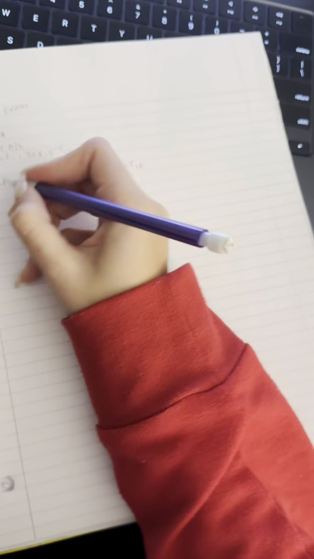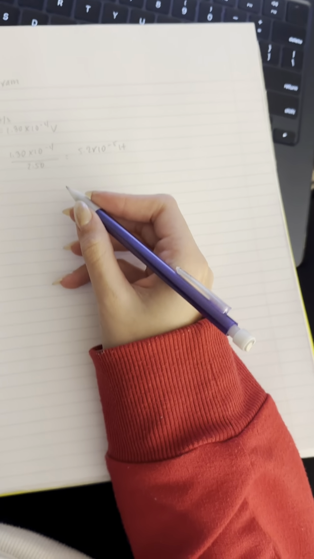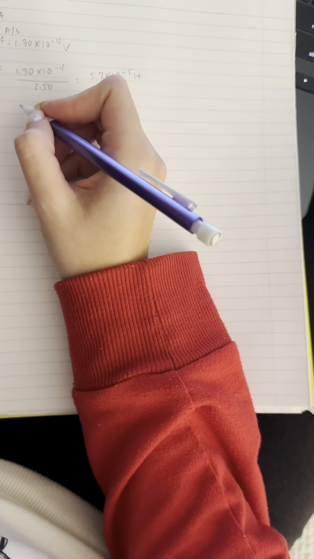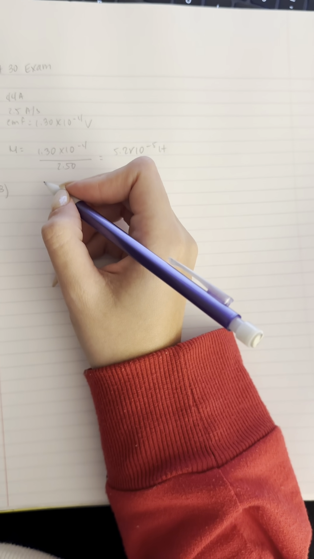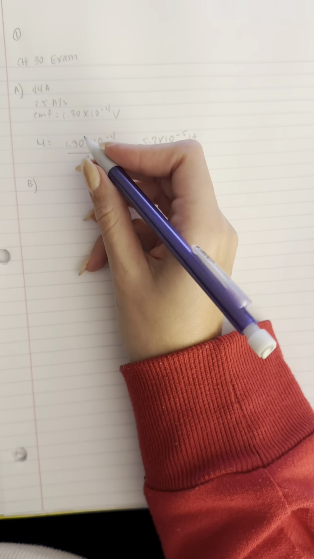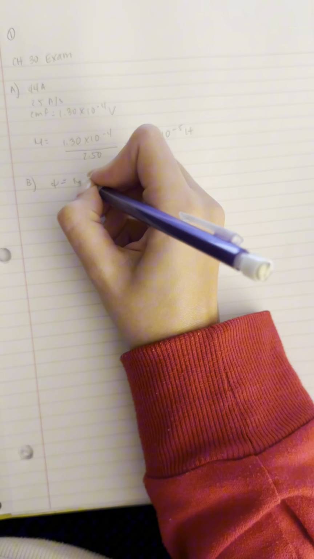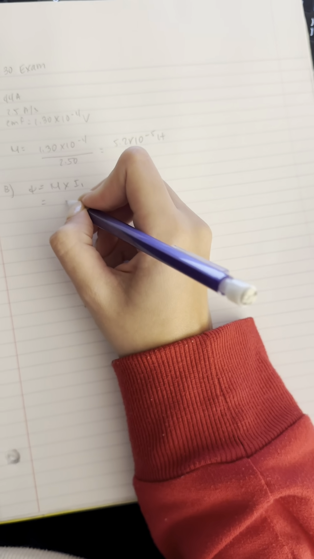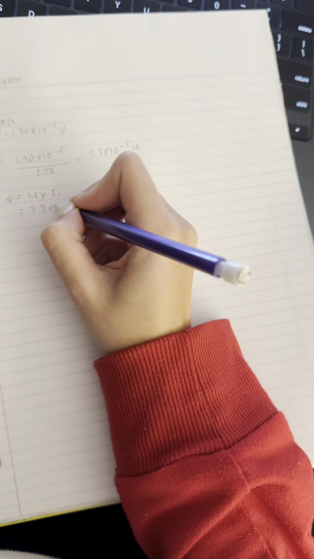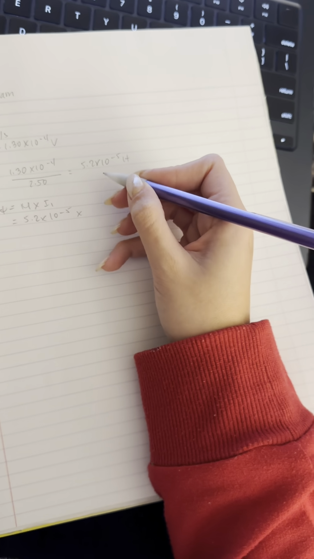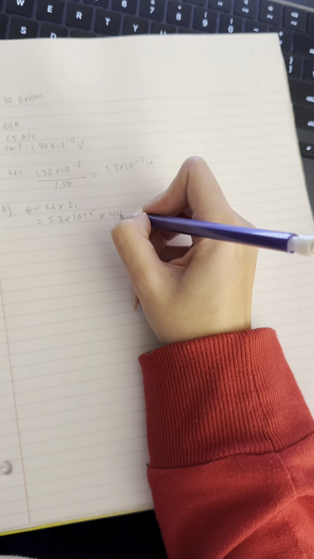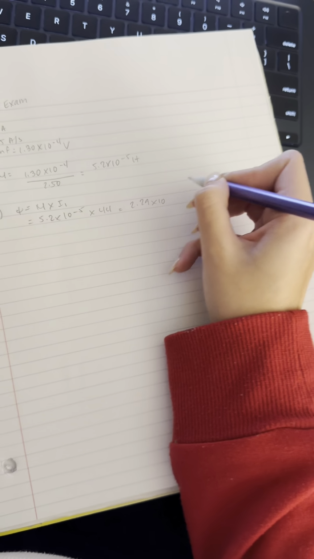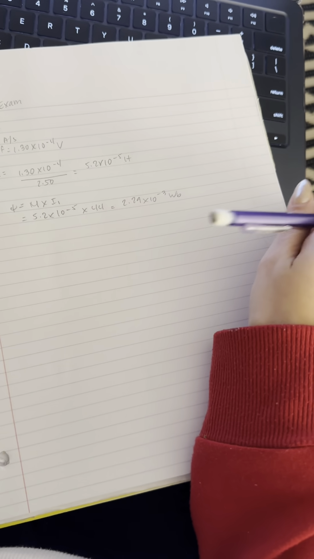Part B states, at this instant, what is the total magnetic flux through all the turns of coil 2 due to the current in coil 1? So for this, we're going to use the formula M times I1. Our M is what we got on part A, 5.2 times 10 to the negative 5th power, times our I that was given at the beginning of the problem, which was 44. And this equals 2.29 times 10 to the negative 3 Webers.